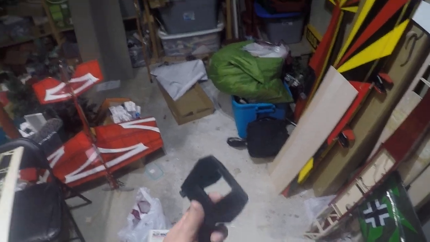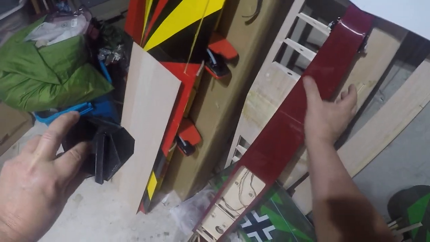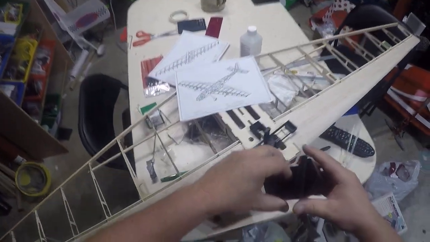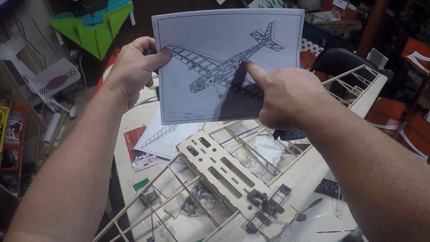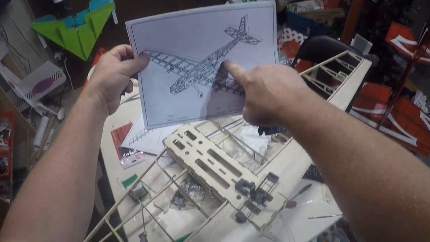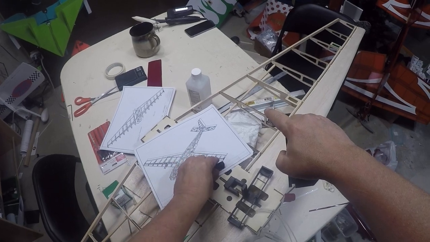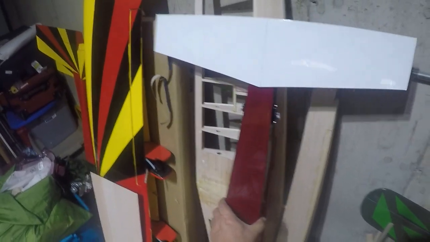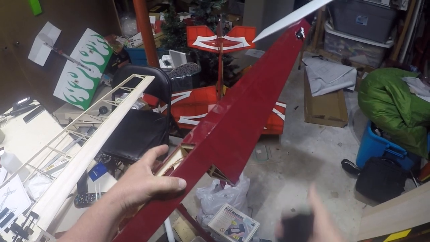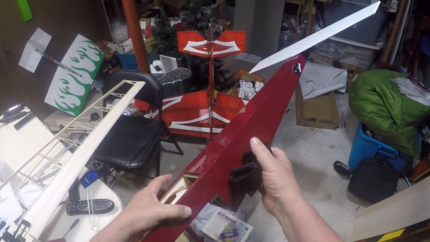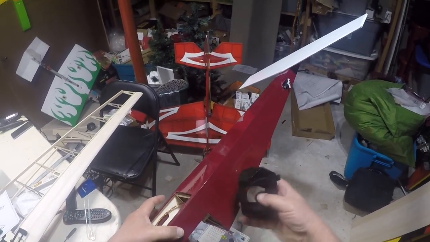As far as the rest of this goes, your camera platform, I see this was supposed to be located right there on your fuselage. So I can do that. It's just a matter of cutting away the covering material in this area right here, making whatever modifications I have to make to the structure to get this to fit. I just need to know how you want this oriented.